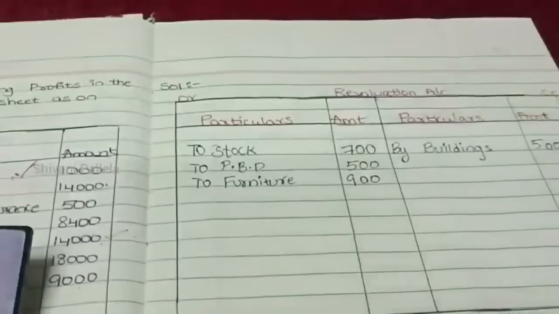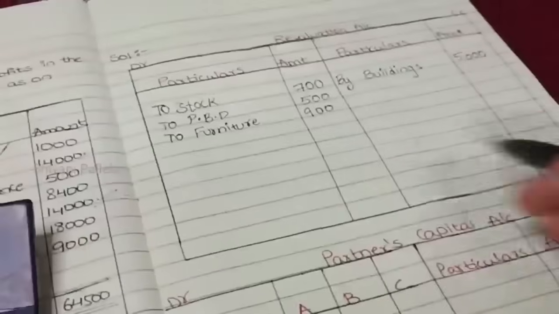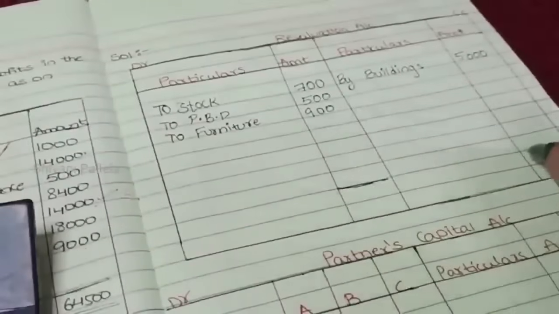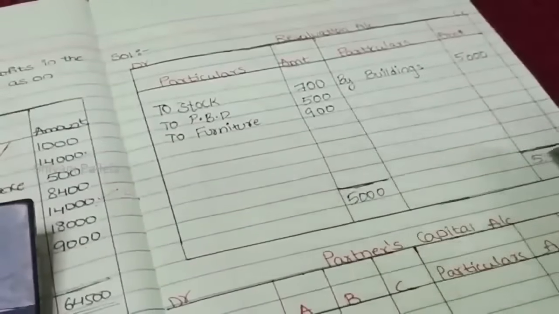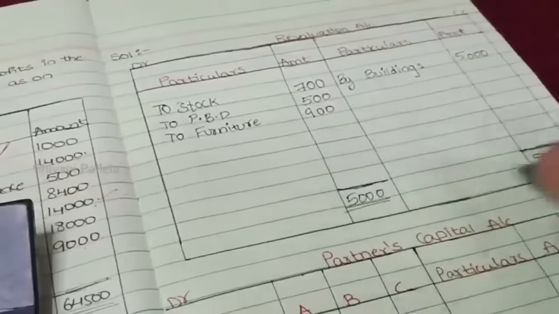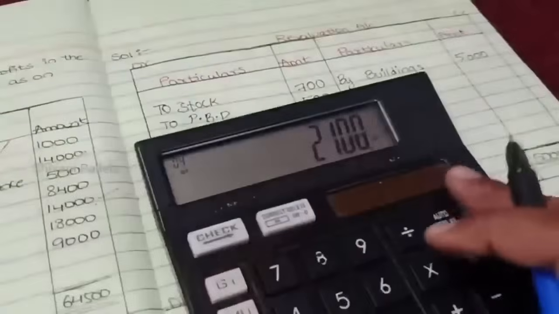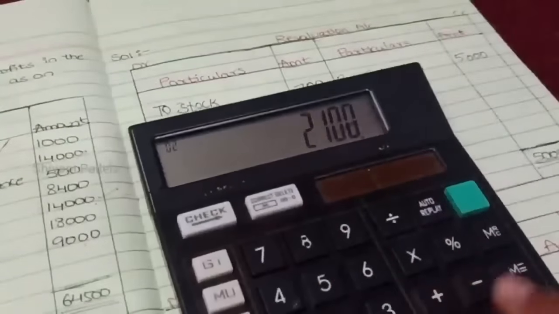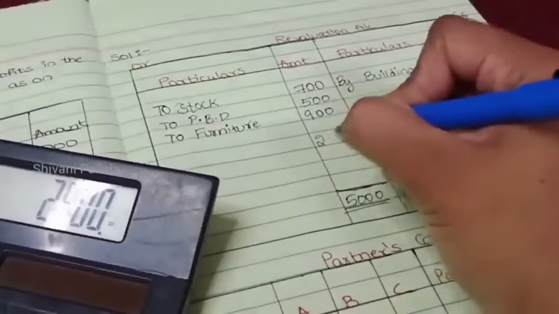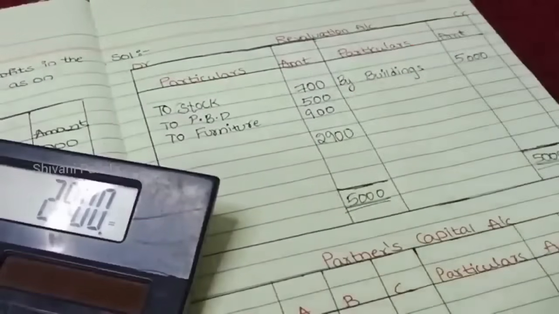Here we are having 5,000. 5,000 is more, no? We need to equalize this. Debit is showing less, no? How much it is showing less? 5,000 minus 2,100, which means 2,900, right?